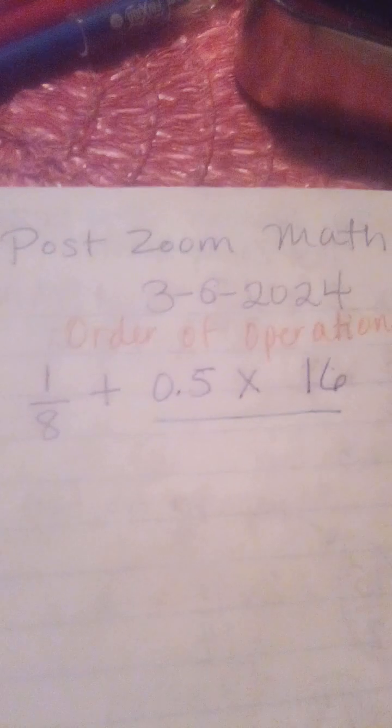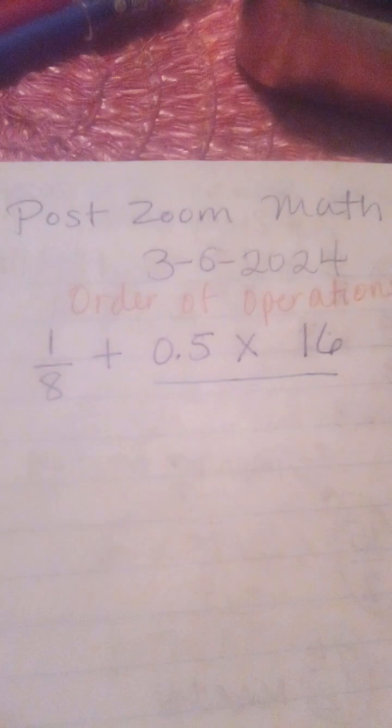Now, do we see something we could do right off the bat next? Multiplication. 16 times 0.5. And what do we get? 8. Right. So we have 16 times 0.5 on here.